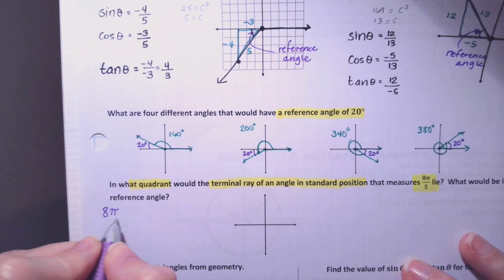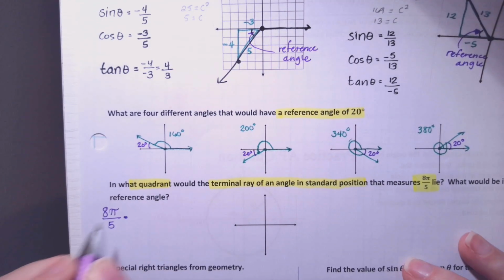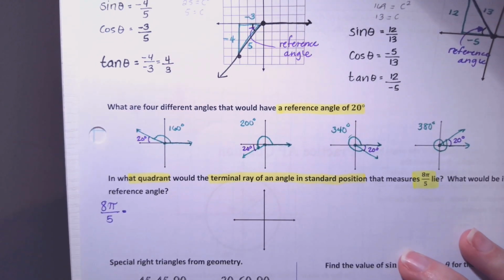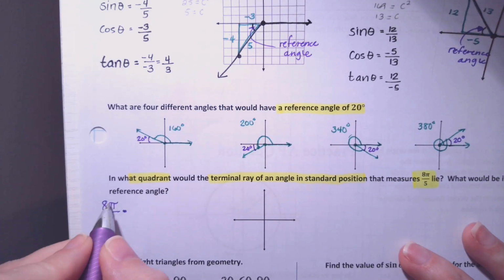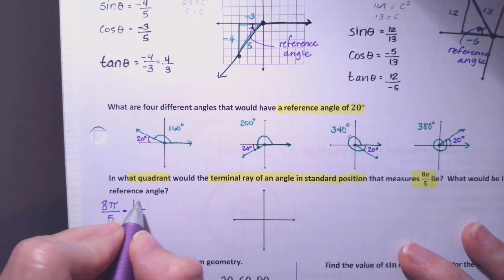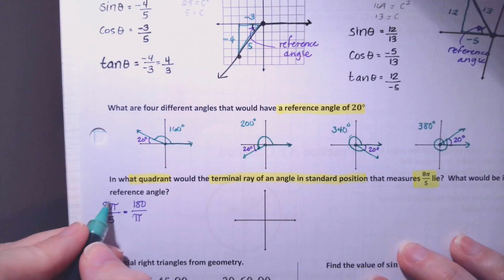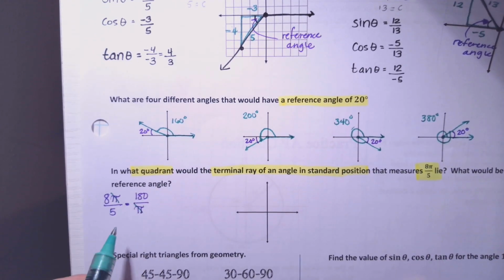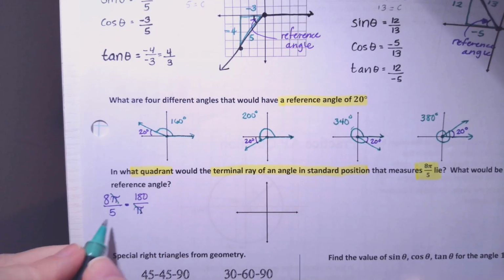8 pi over 5. We need this pi to be able to cancel. So we know it's always involving something with a 180 and a pi. It's just sometimes hard to remember which one goes on top, which one goes on bottom. But in order to convert this into degrees, we need this pi to cancel, which means the pi is going to go on the bottom and the 180 is going to go on the top. And then I'm going to do a little bit of reducing. I see this 5 would reduce with this 180 here. Both of them are divisible by 5.